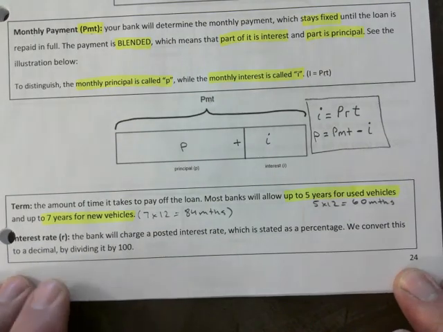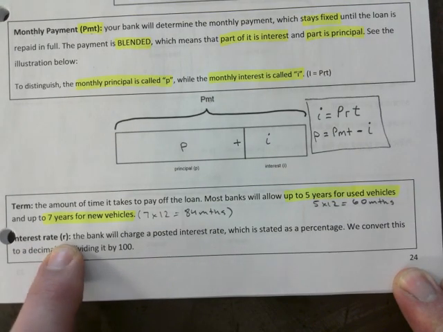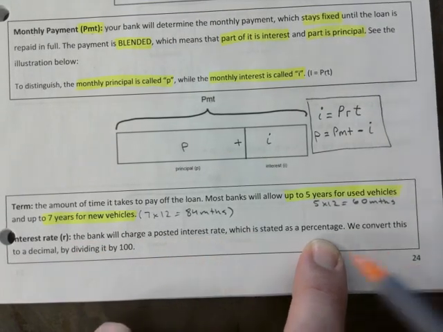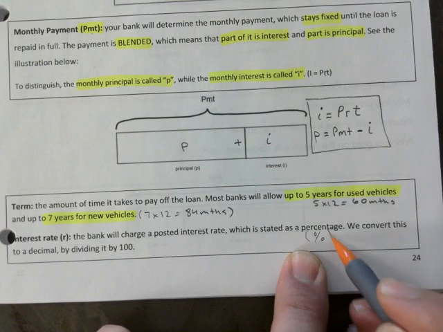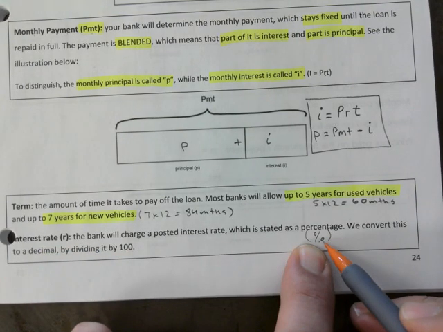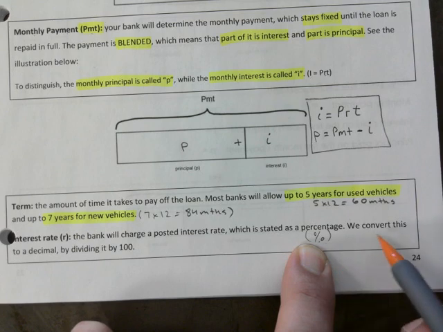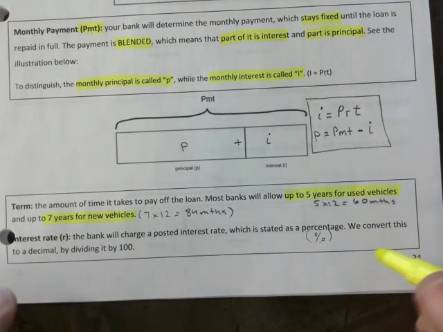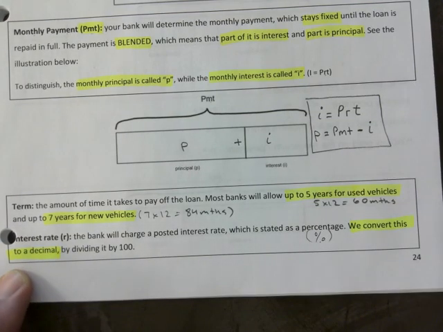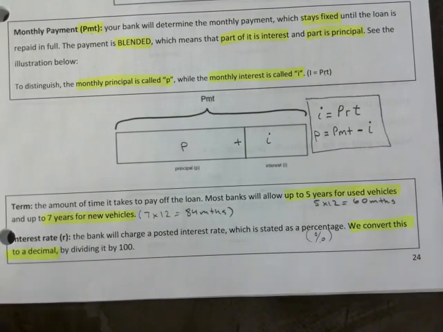Watch what it says down here. Interest rate, R. The bank will charge a posted interest rate, which is stated as a percentage, right? So just make sure that R is the one we talk about that is stated as a percentage. We convert this to a decimal, okay? And divide it by 100.